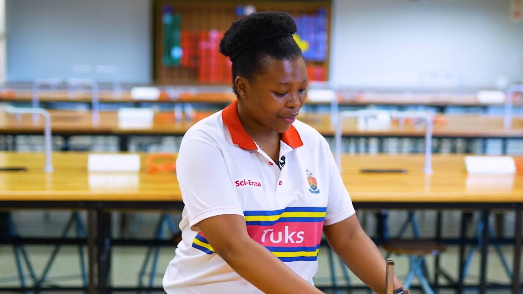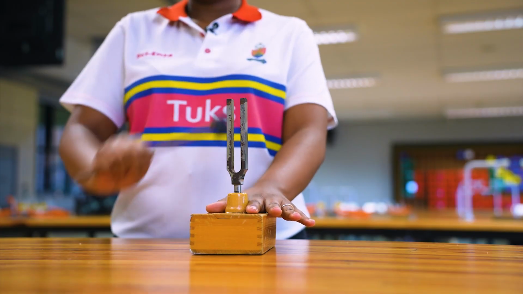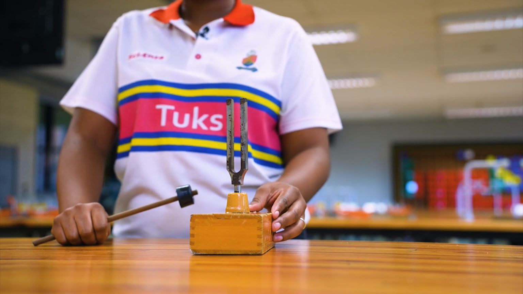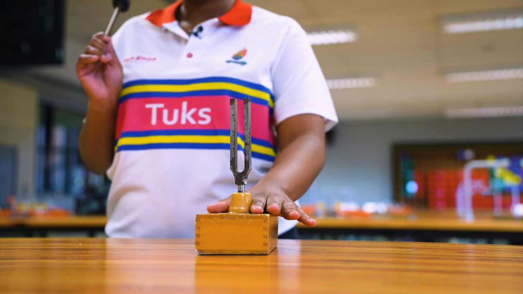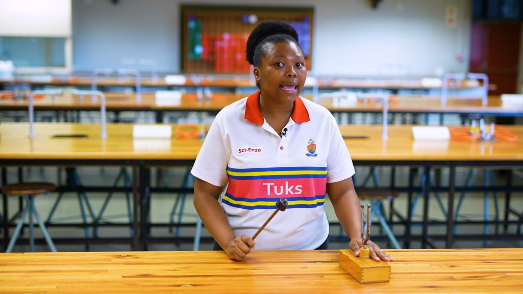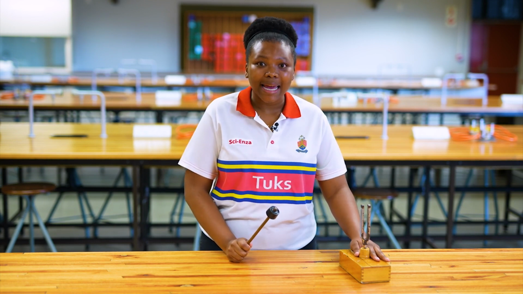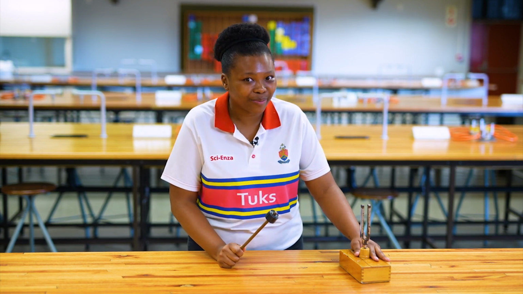Now, I have a tuning fork. This tuning fork is going to help us demonstrate how energy can be transferred when making sound. This tuning fork at rest has potential energy. Potential energy is the energy stored. When I hit this tuning fork, it makes sound because it's vibrating, and when it vibrates, it has kinetic energy. Kinetic energy is the energy of movement.